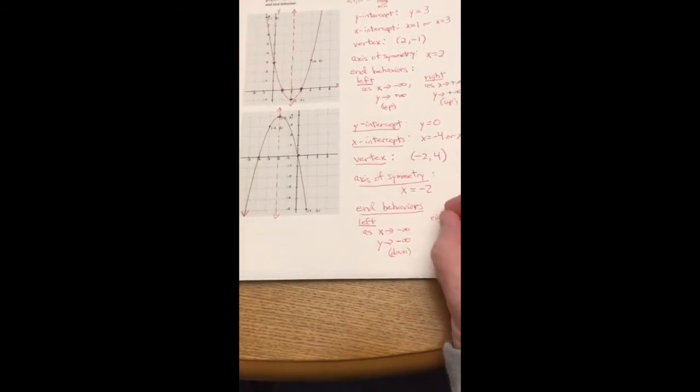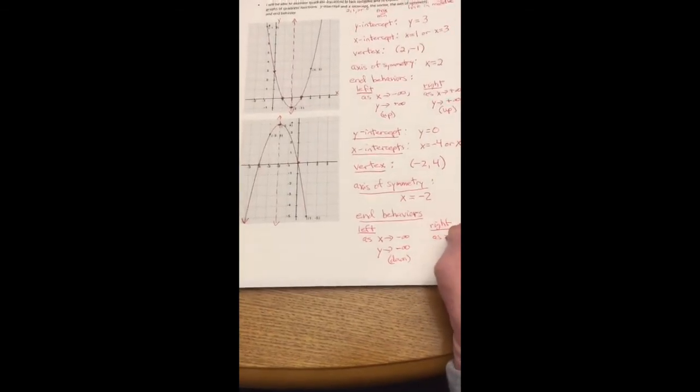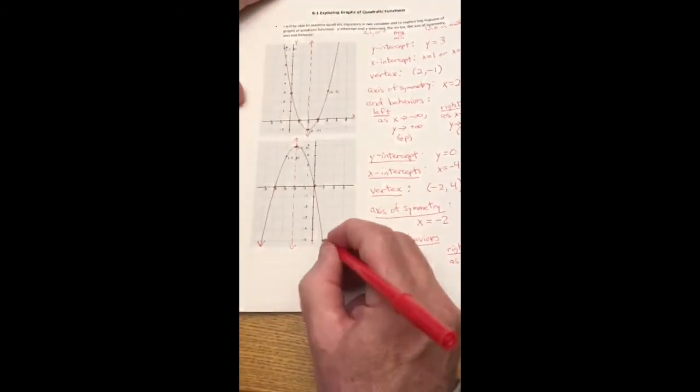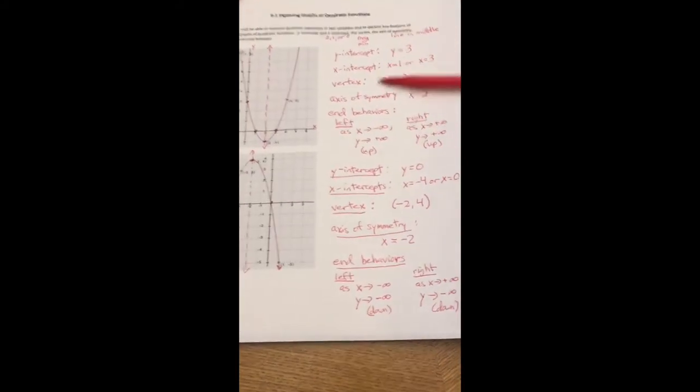On the right side, I want to know what happens as the graph moves to the right. So this is as x approaches positive infinity. That's going all the way to the right. And again, this one is heading in a downward direction. So I'm going to say my y approaches -infinity. That's going down.